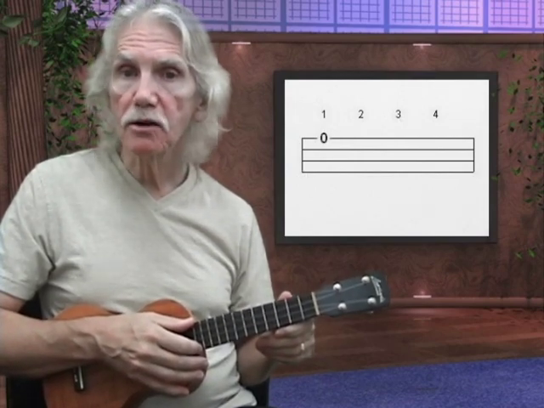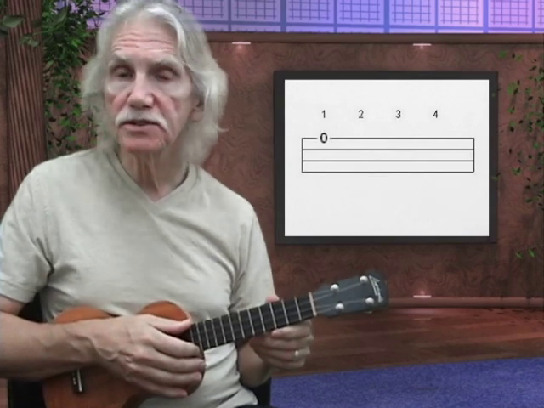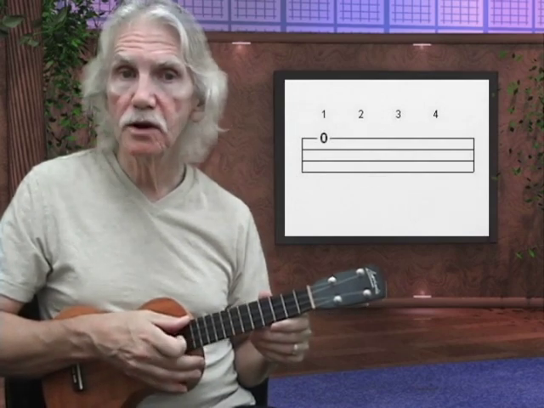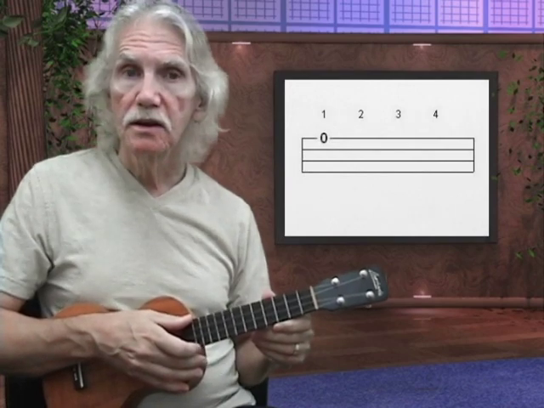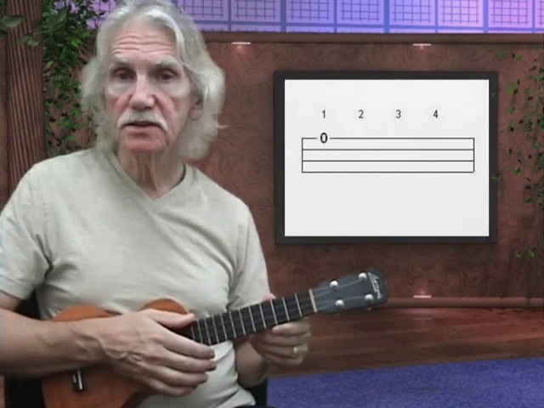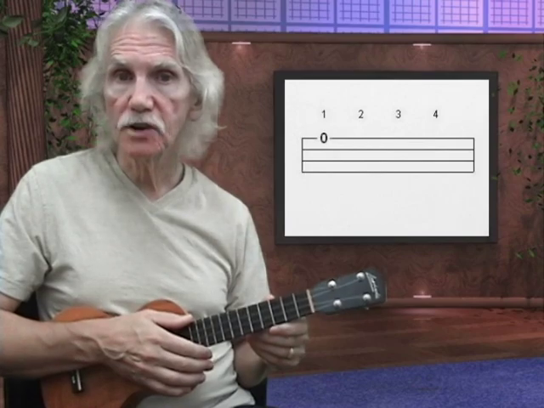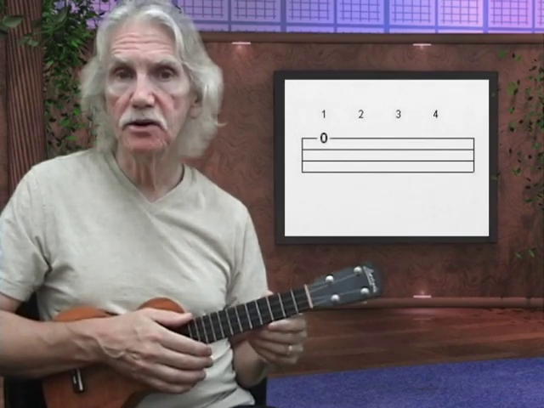Now I've added the count above the measure so you remember to hold this note out for 4 beats. 1, 2, 3, 4. And a note that's held for 4 beats is called a whole note. Notice that a whole note does not have a stem underneath it.